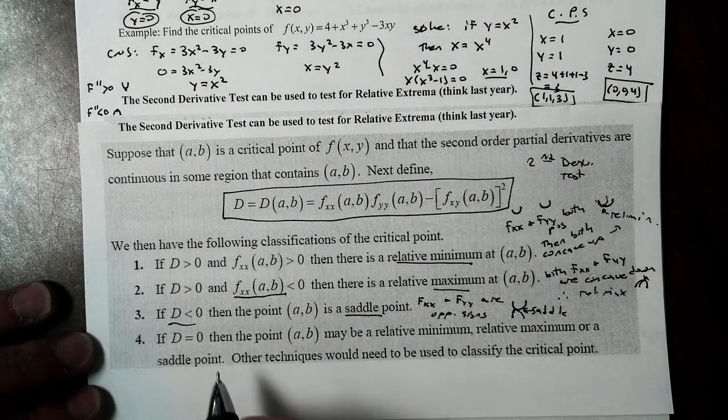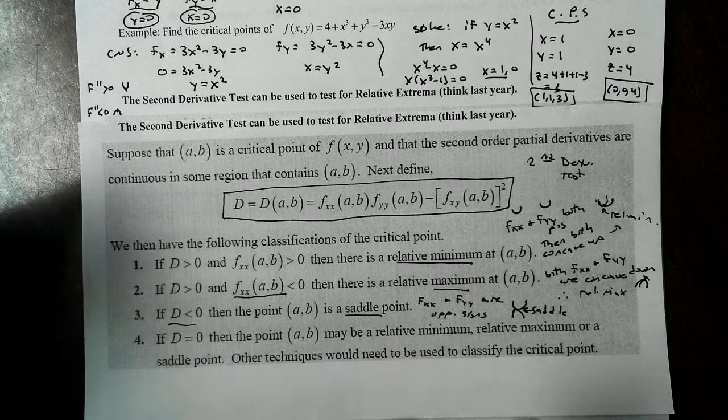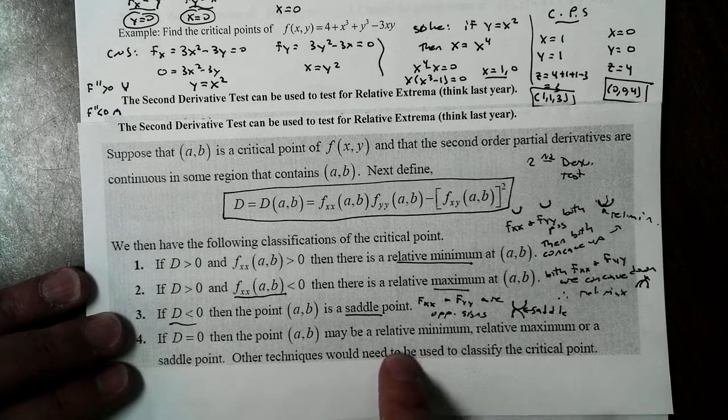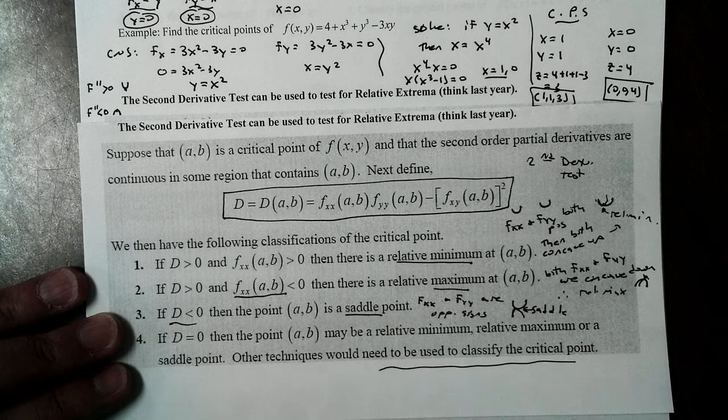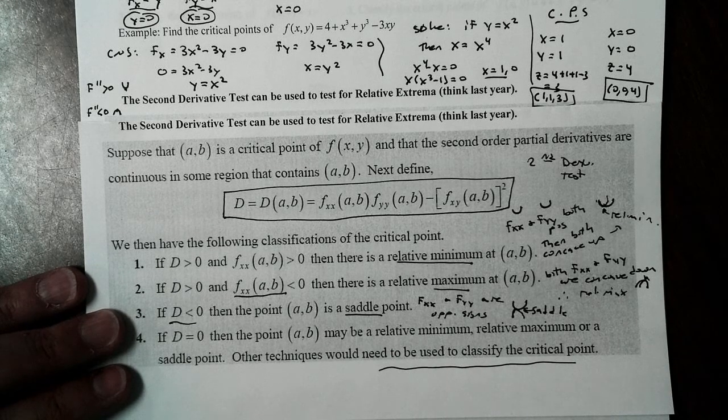And like in BC last year, what if D is 0? What if my second derivative is 0? Well, it could be a maximum, it could be a minimum, it could be a saddle. We don't know yet, so we won't be able to solve those just yet with the techniques that we have right now.